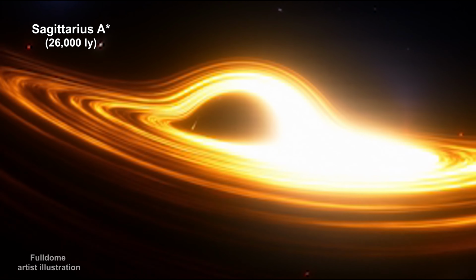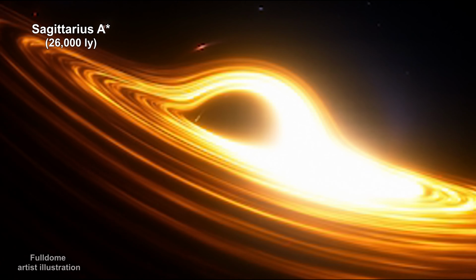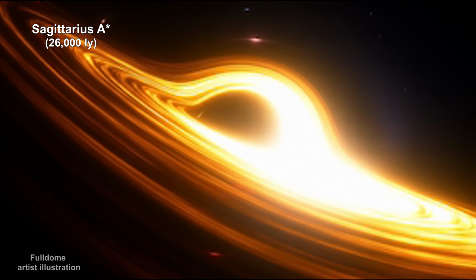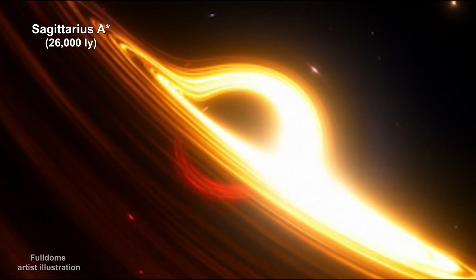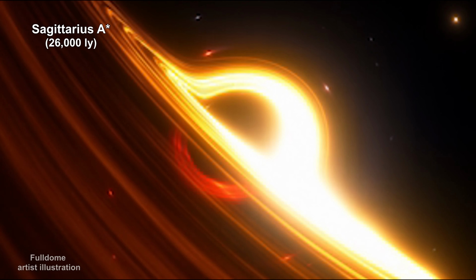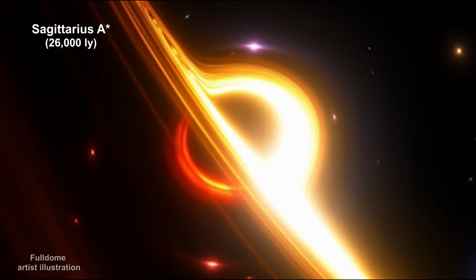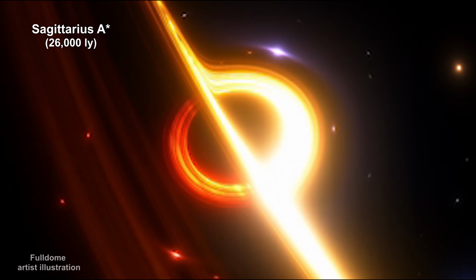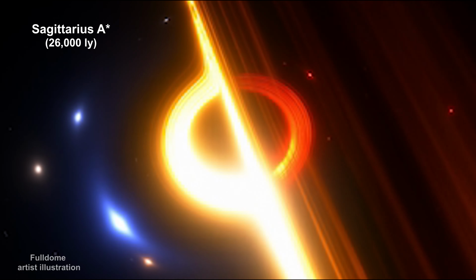There are three classifications for black holes based on their mass: stellar, with masses up to 10 times the mass of our Sun; supermassive, with millions or even billions of times the mass of our Sun; and intermediate, with masses somewhere in between. Sag A* is a supermassive black hole.